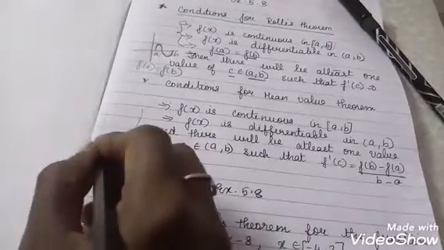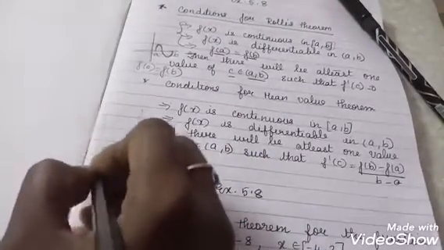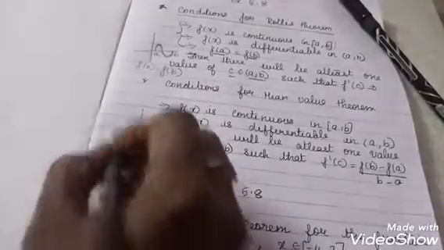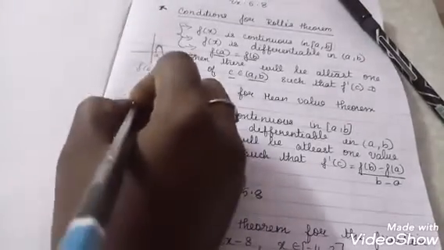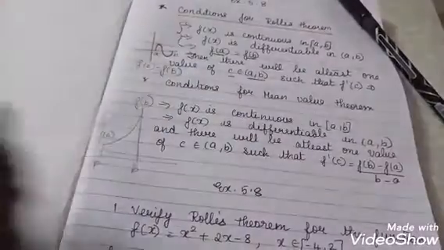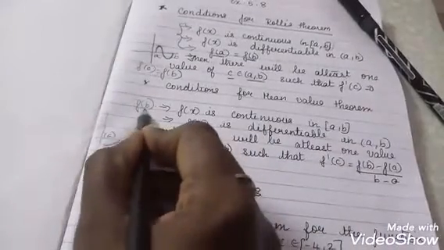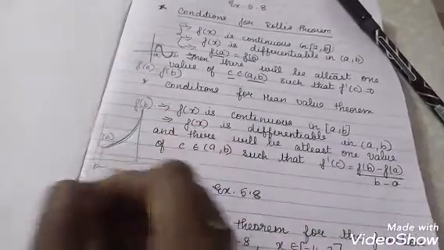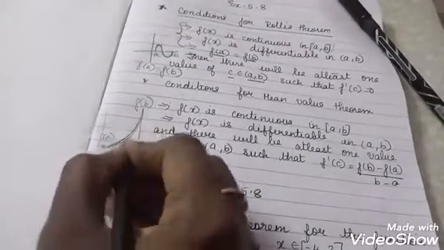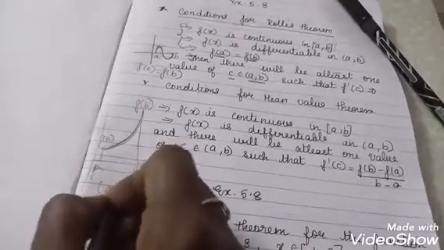Suppose I have a curve here, with a and b, and here you have f of a and f of b. What is given here? F of x is continuous in the closed interval a comma b, and it is differentiable in the open interval a comma b.